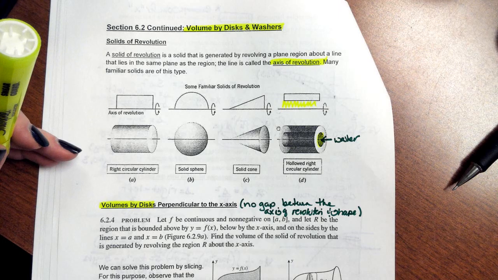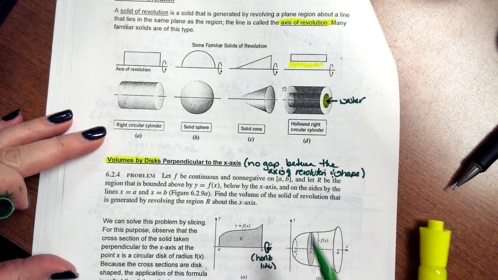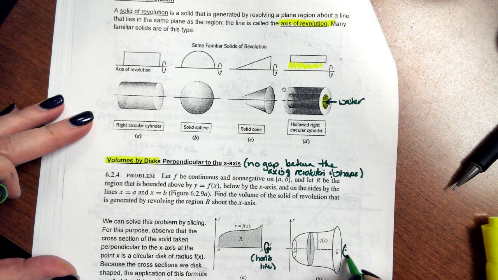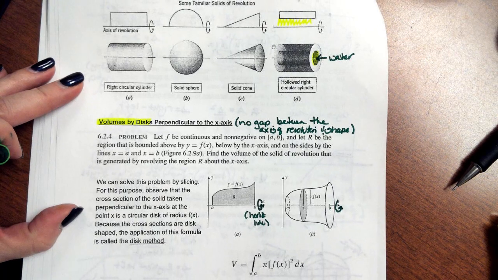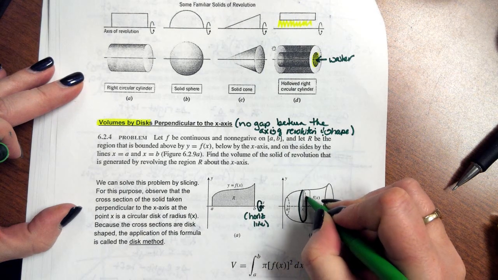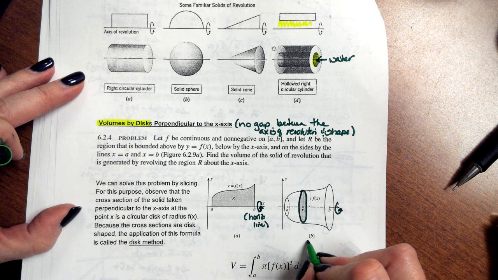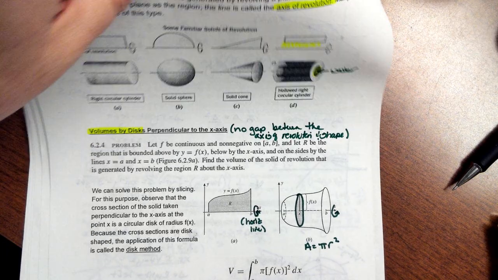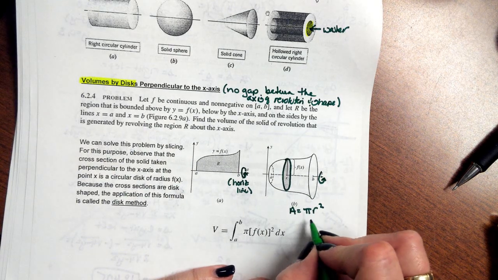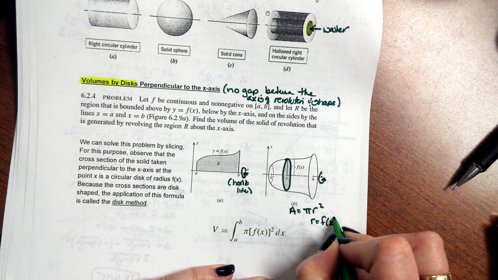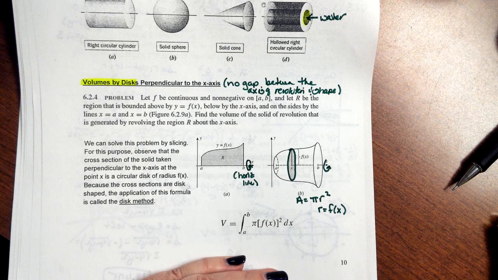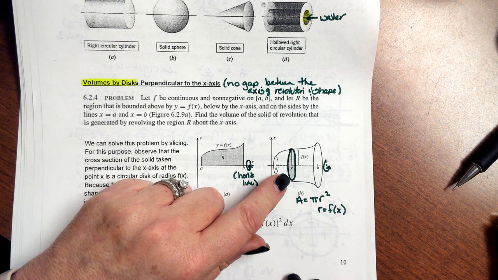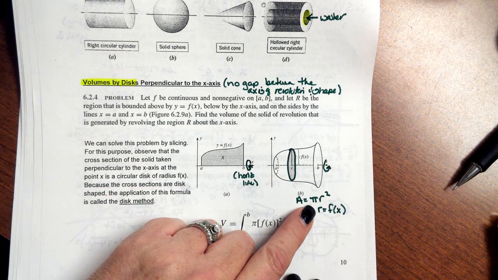So if we're going to try and find the volume by our disc method, imagine taking this region and rotating it about the x-axis. And then what's going to happen is we're going to take a slice. And these slices are now going to be circles. And we know the area of a circle is pi r squared. So when we go to calculate the volume by our axis of revolution, r is going to be equal to whatever our f of x is. So it's very similar to what we did in calculating the volume by cross sections, except in this particular case, our cross sections are circles, and we're using the formula pi r squared.